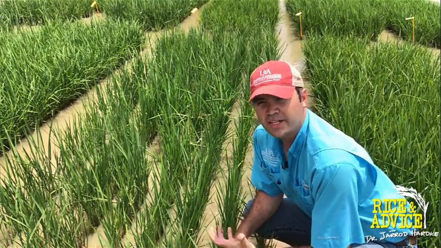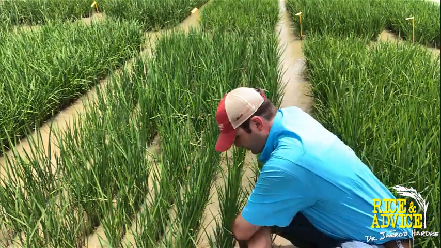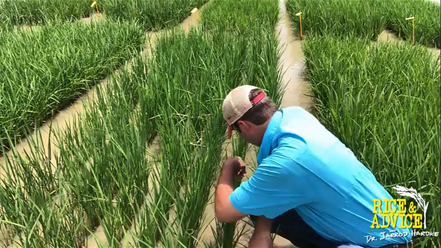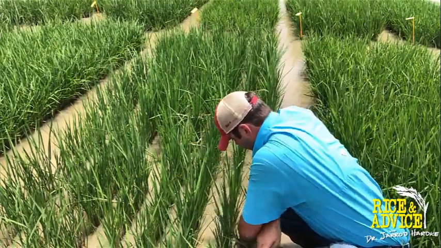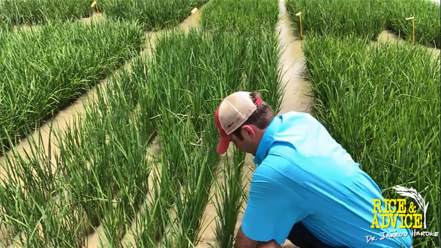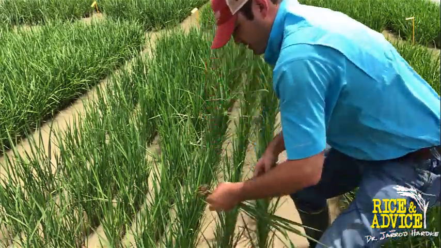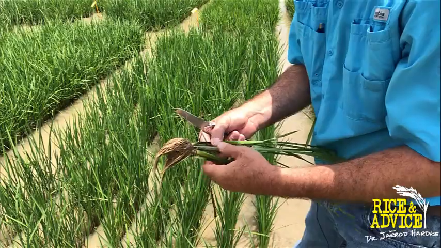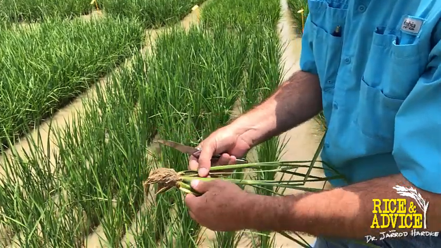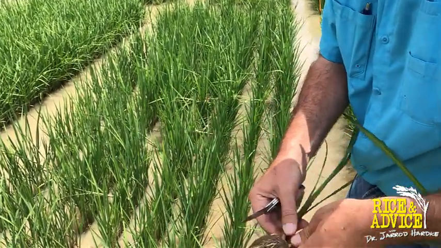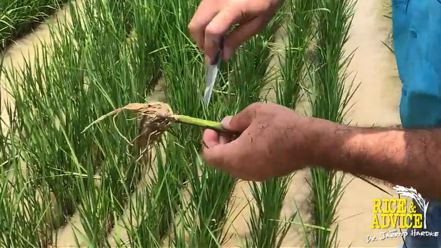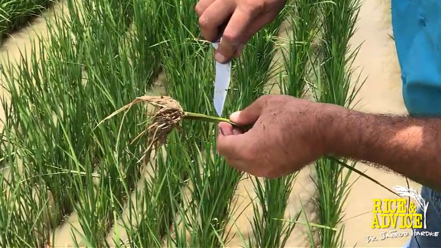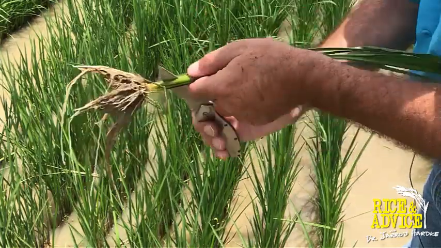So looking at a little bit different variety at this point, we can go in here and reach in. Again, try not to thin it out too much in any one spot. I can see one main plant there that I can pull. I'm going to wash off the roots and pull it up. That one's pretty easy to separate. See the main stem that we're looking for. Much larger plant type, much thicker stem.